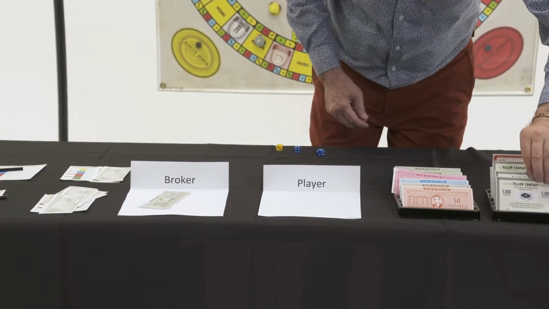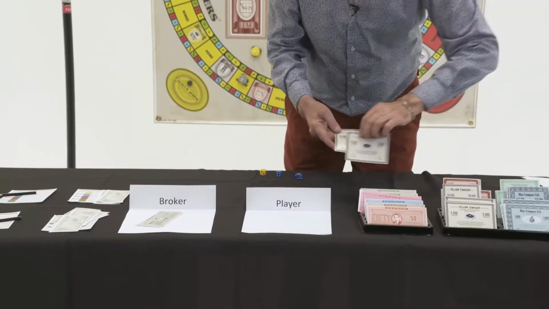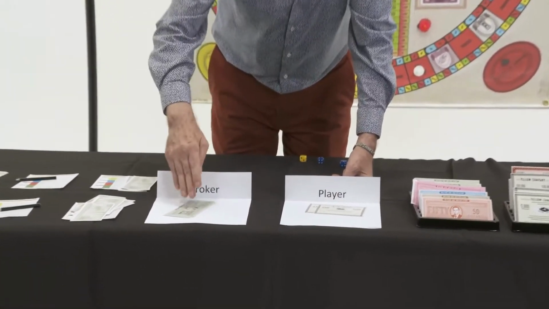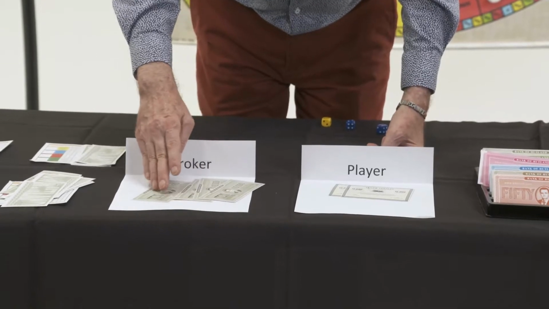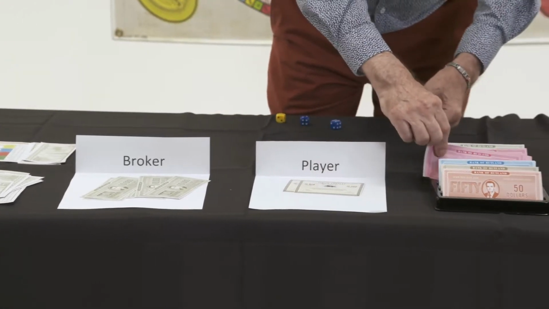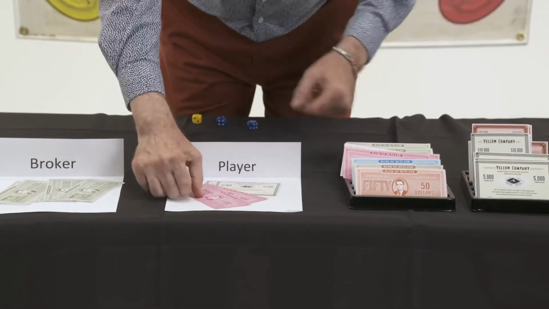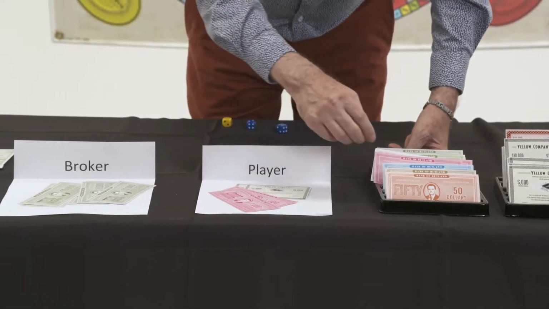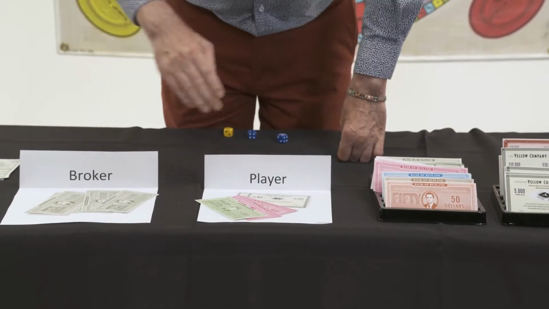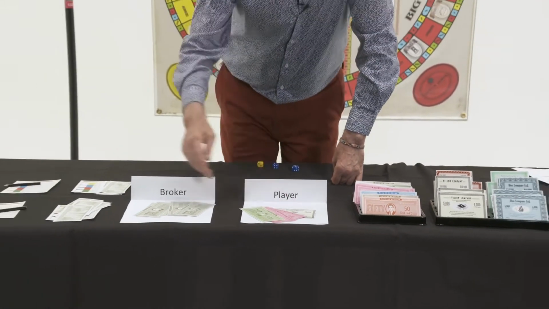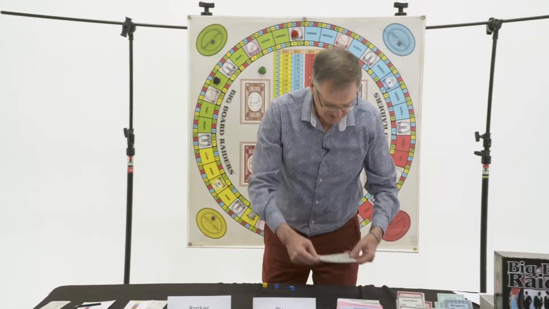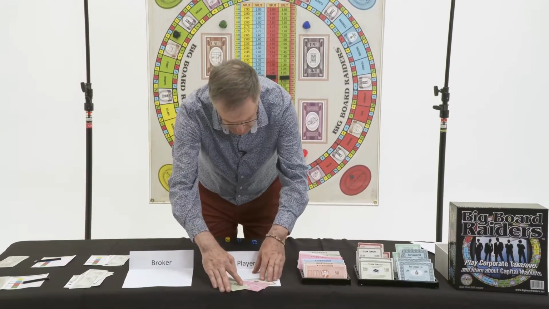Okay. 20,000 shares of yellow. See, that's what the player gets. But these are not the same. This is $50,000. And that's only 43,000. So I've got to add 1, 2, that's 45, 50,000. Now they're the same. So the player takes that now, and the broker takes this. This is a lost art, is making change. So now this goes to the player.